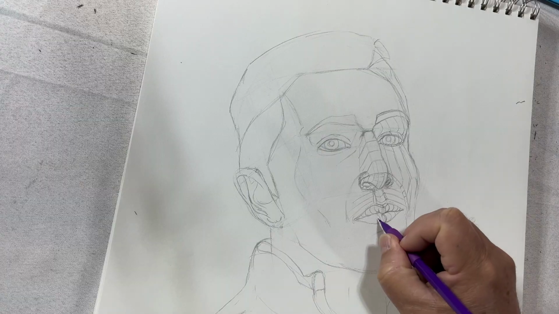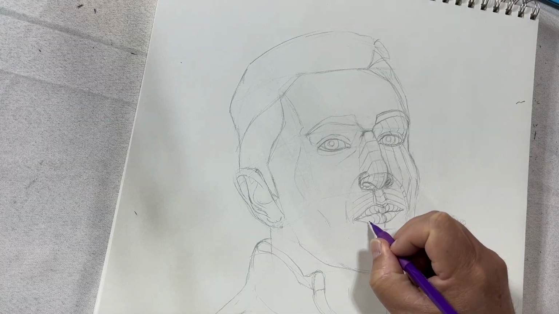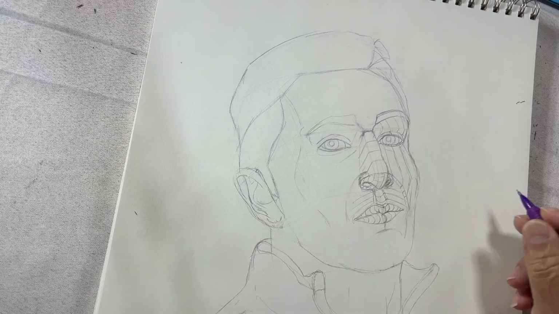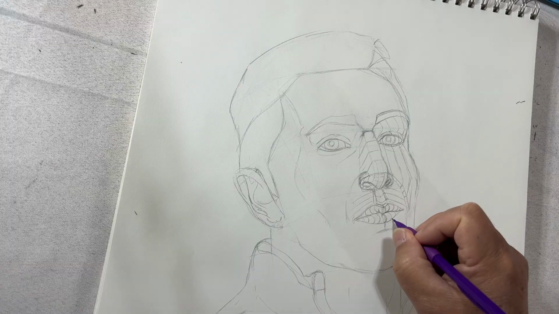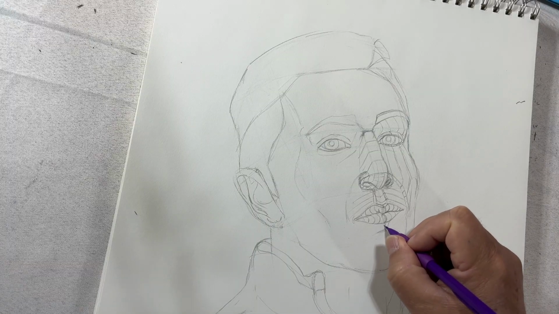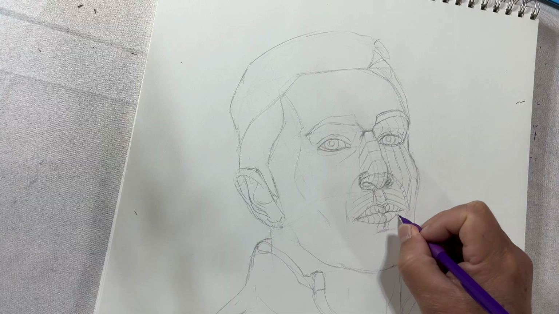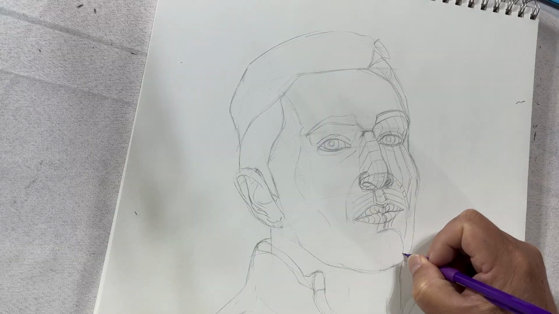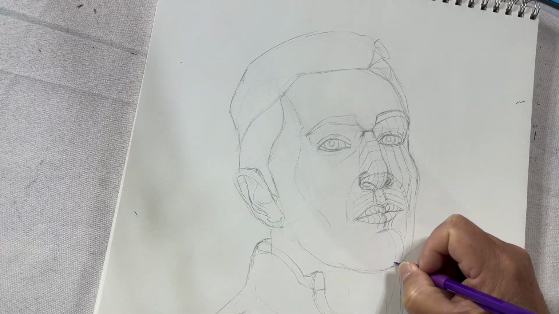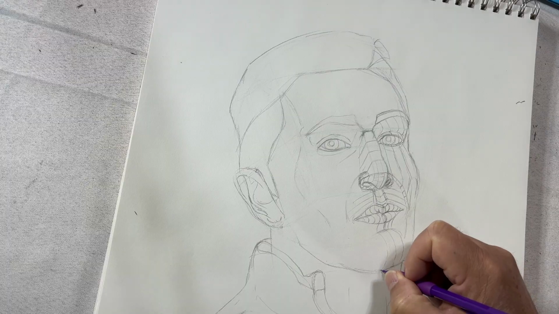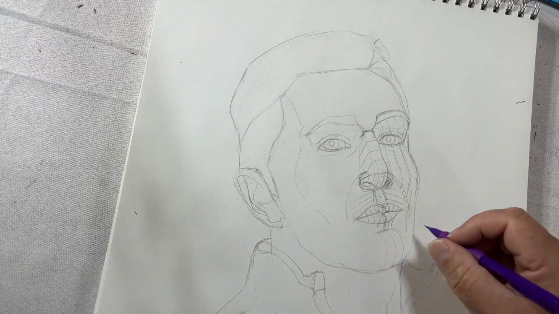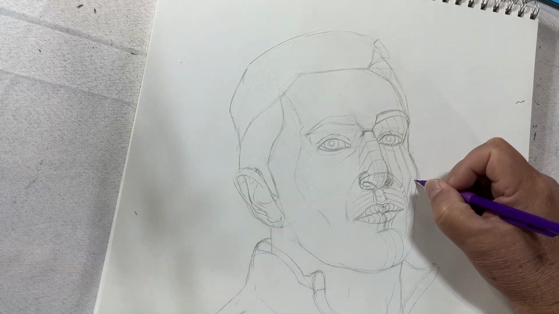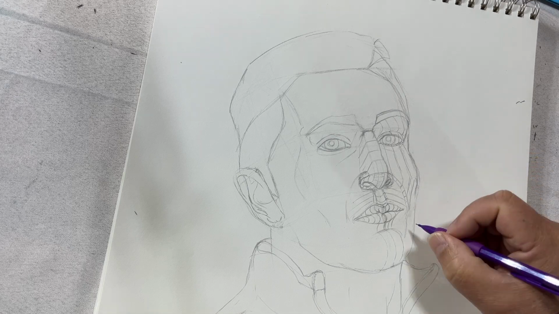I'm going to keep them all going this way, I think, because his face is turned that way. So I'll probably erase those and change those. Okay. Then there's a depression here. So these are going in the opposite direction. And then the chin stands out again. So these will be going in this direction. Okay. And so forth and so on. So like if you're looking at this cheek here, that's what we're looking at.